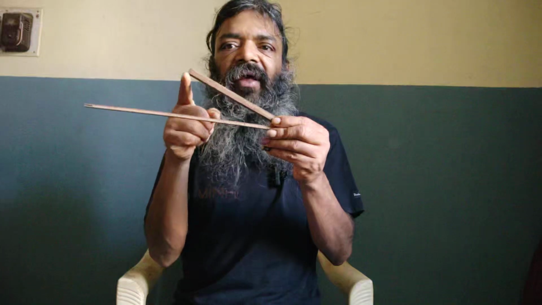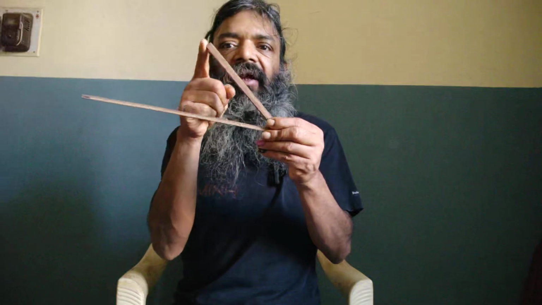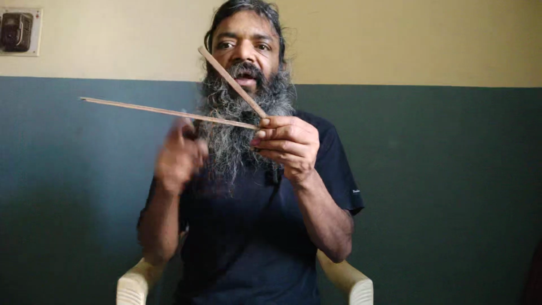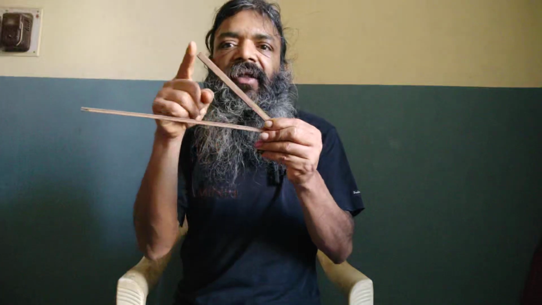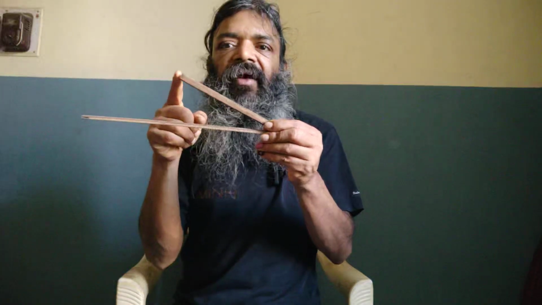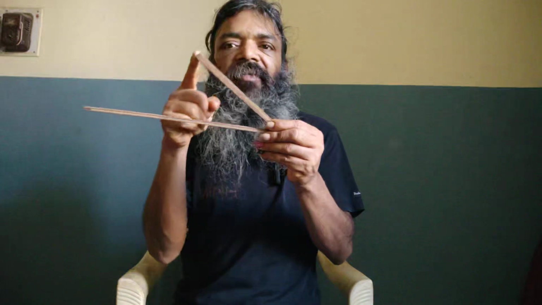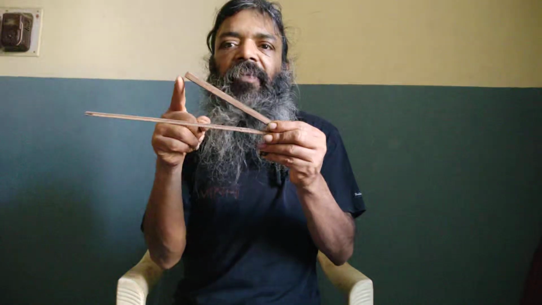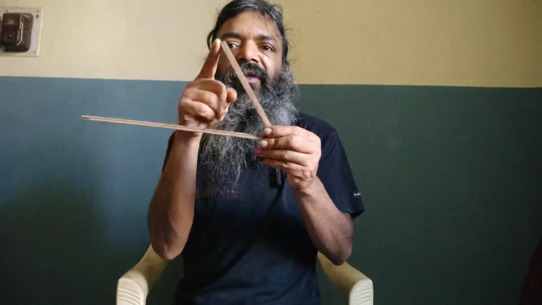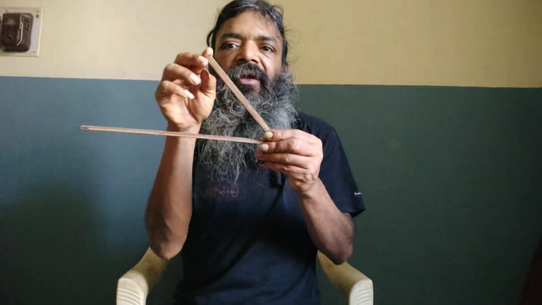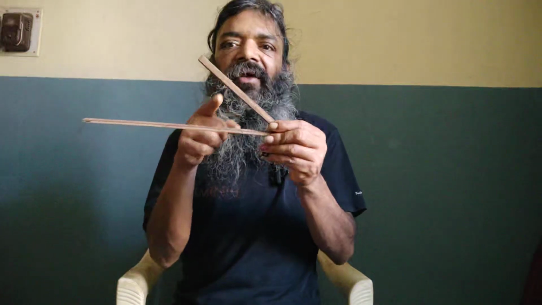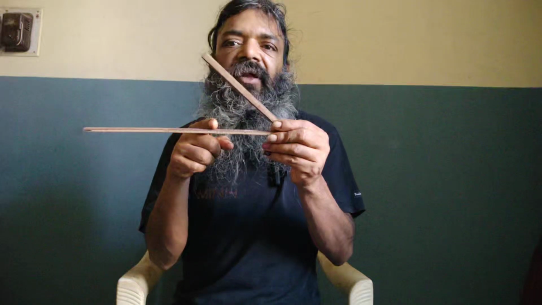Now I move the angle by d theta. This is the previous h and this is the new h. Now this angle is theta plus delta theta.